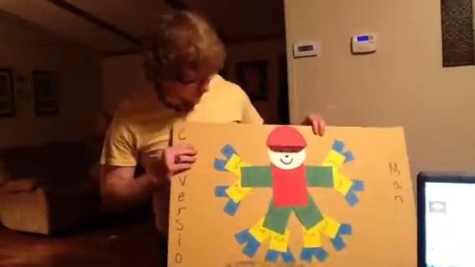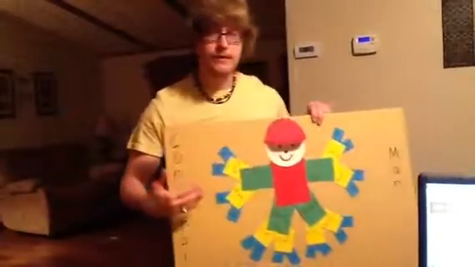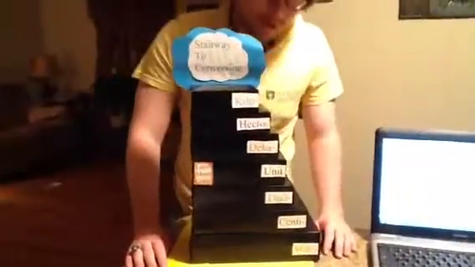And that is my conversion man. That is my activity for the customary unit. And I also have an activity for the metric unit, which I think is very good. I call this my stairway to conversion.